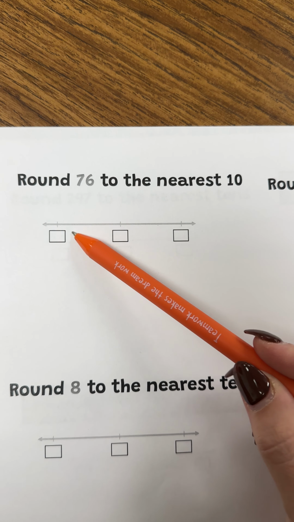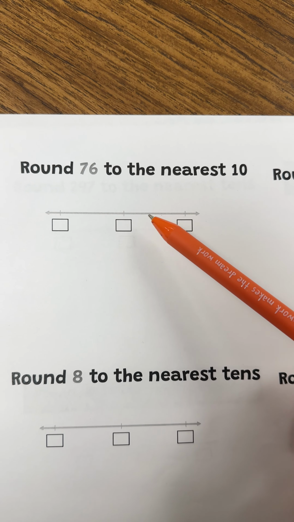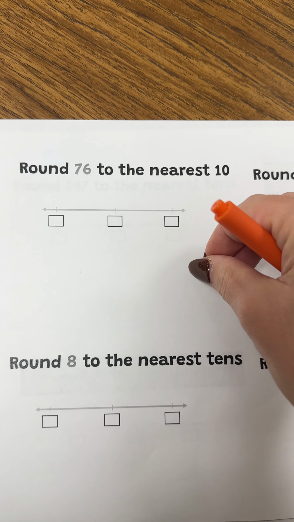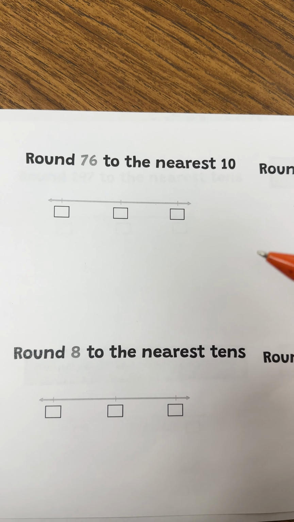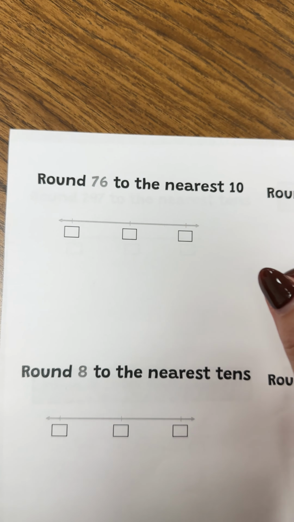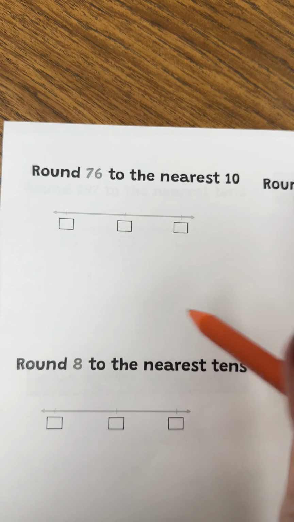And what we're going to use introducing rounding is a number line. There are other ways where you can circle the place value, underline it, and look next door, but we first want to have the students have an understanding of what is halfway, and if something is halfway or more in between what you're counting by, then you round up.